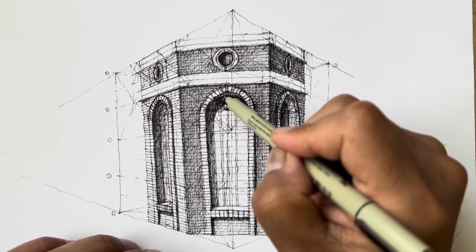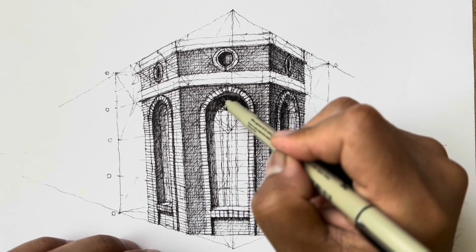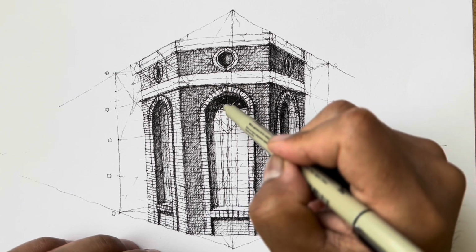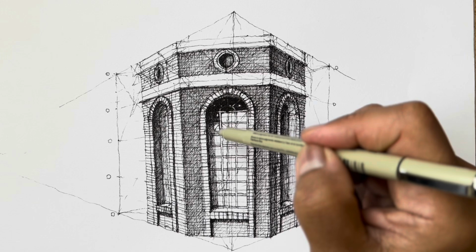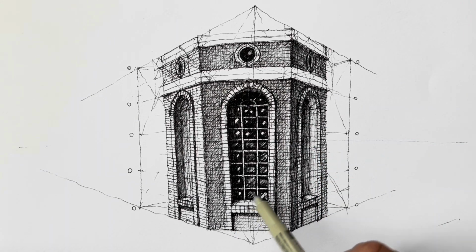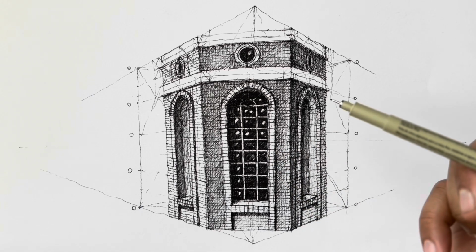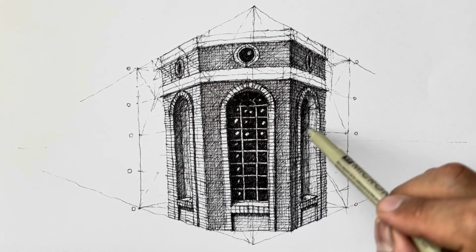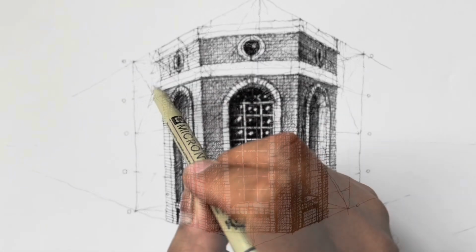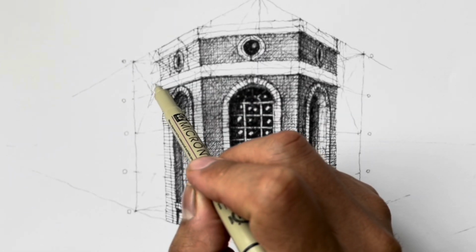Just like that. And of course the next one on the other side, make it much thicker, darker there. Done with the window for now.